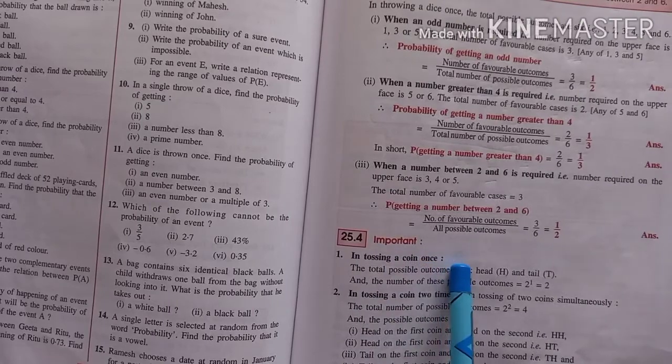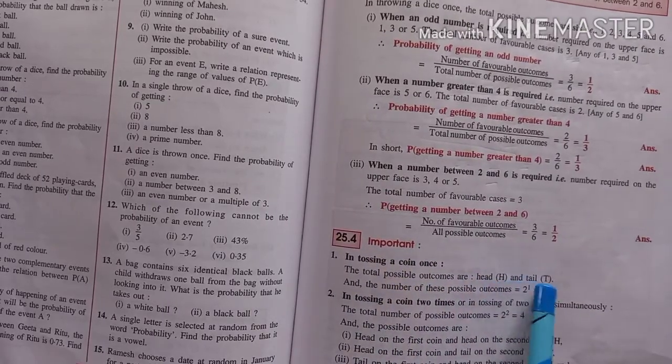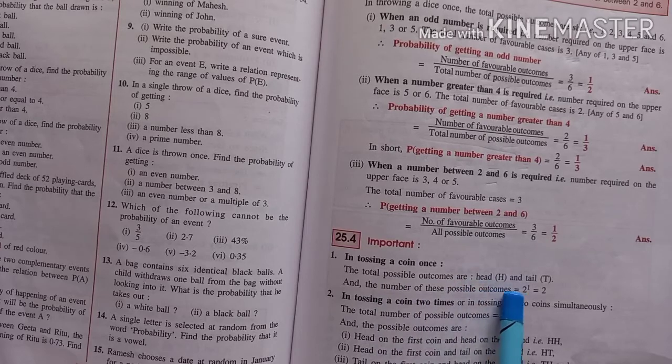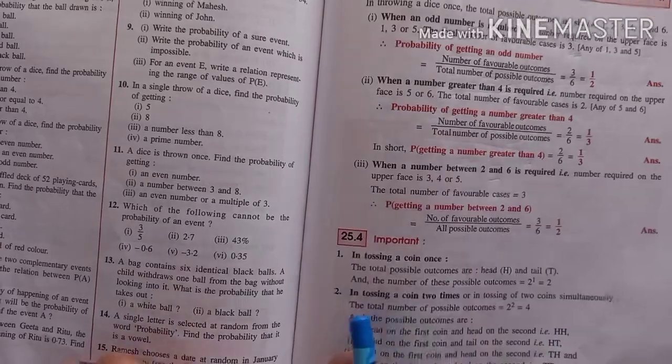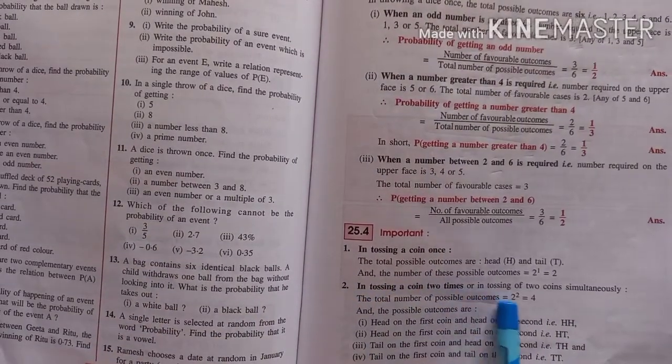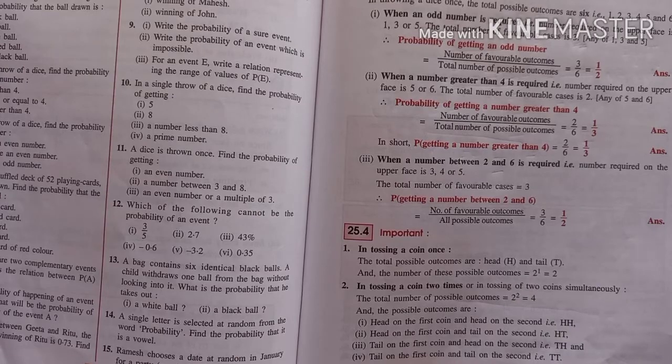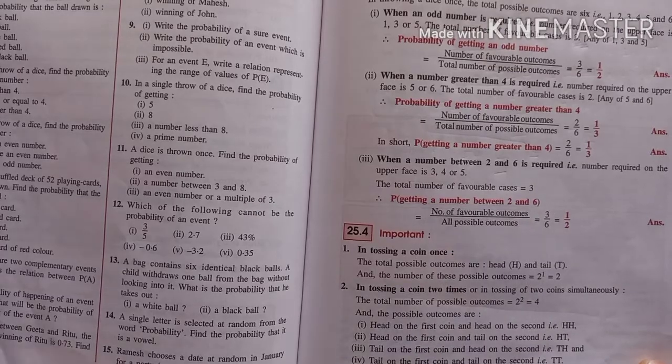Previously we know in tossing a coin once, there are two possible outcomes, head and tail. And the total number of these outcomes we can write as 2 raised to power 1, that is equal to 2. Similarly, in tossing a coin 2 times or in tossing 2 coins simultaneously, just keep in mind one thing: the outcomes we get will be the same. In case of 2 coins, we number the coins as 1 and 2, and in tossing 1 coin 2 times, we denote the number 1 for the first throw and 2 for the second throw, and the outcomes we obtain are the same.